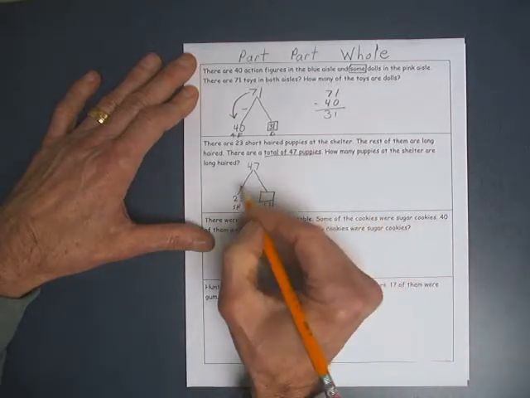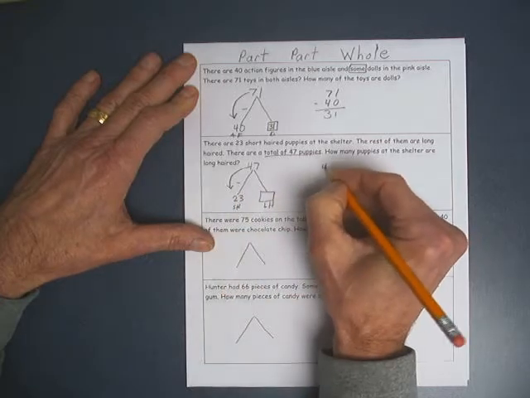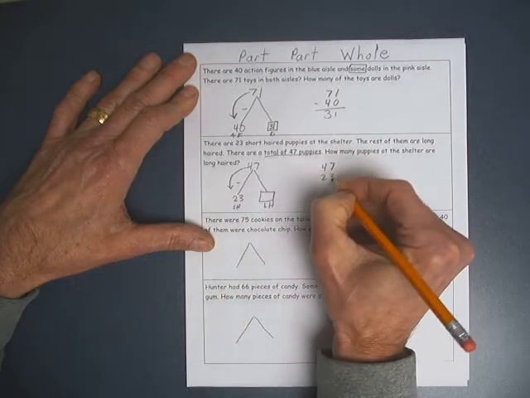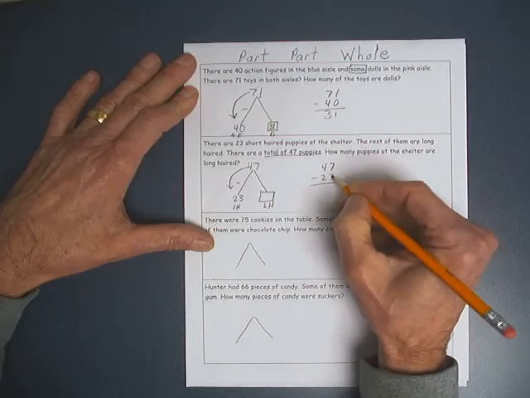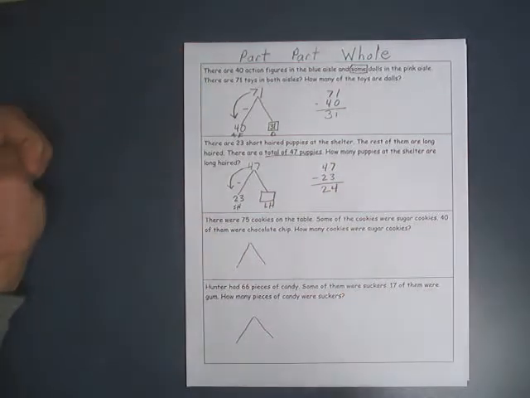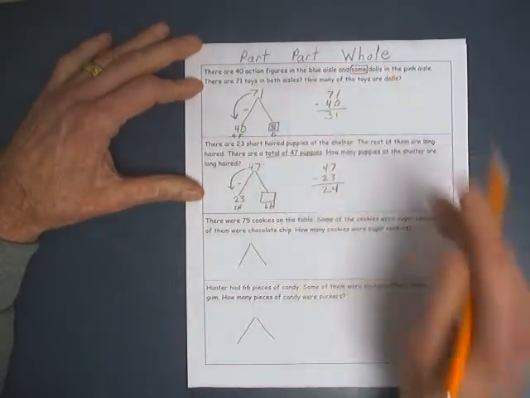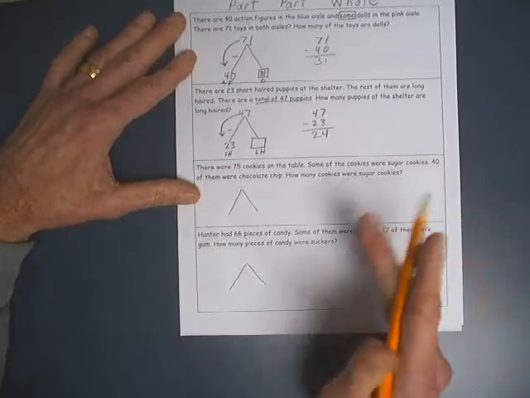To figure this out, I'm going to subtract 47 minus 23. 7 minus 3 is 4. 4 minus 2 is 2. 24 is the answer. Part, and whole. Let's try a couple more.